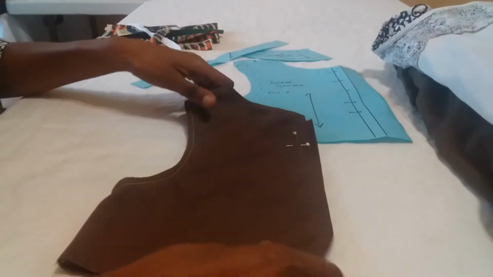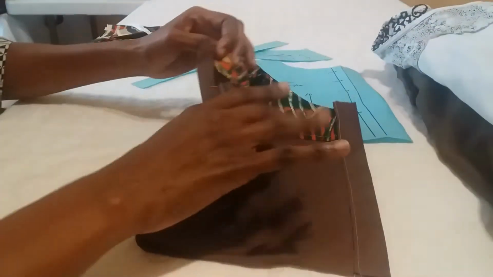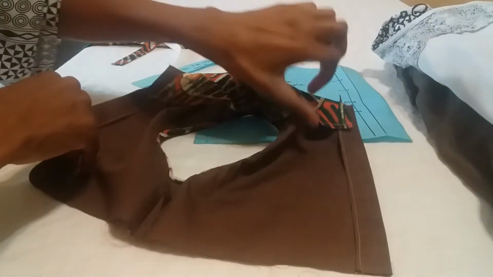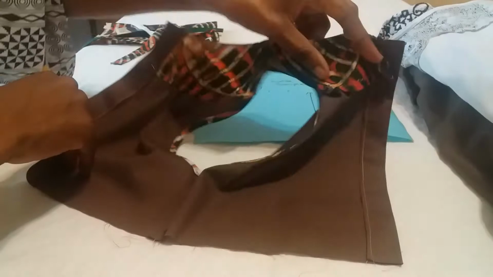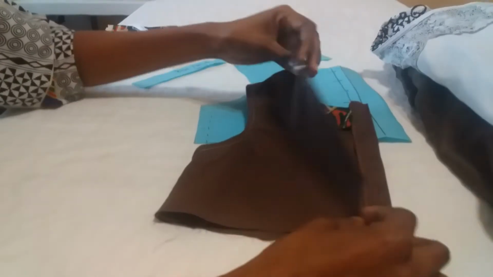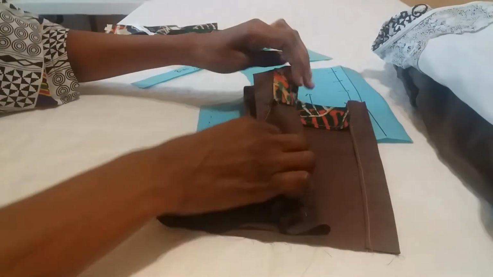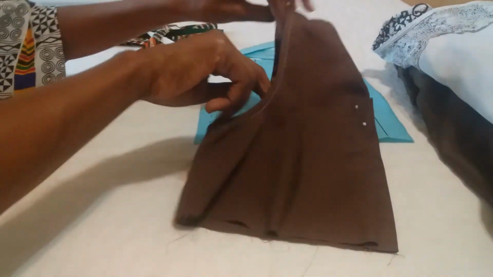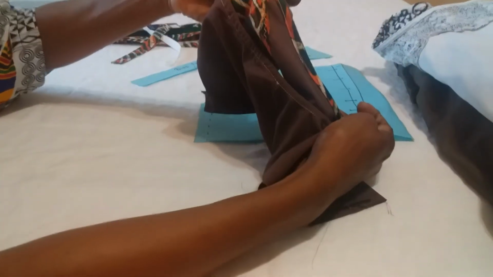So in the sample here we have examples of all three of these basic facings. The shaped facing we have at the neckline of the sample, the extra fabric on the inside. The extended facing we have at the center front, creating a neat edge at the center front. And the bias facing is at the armhole on the inside.